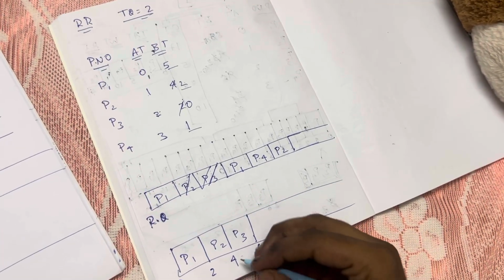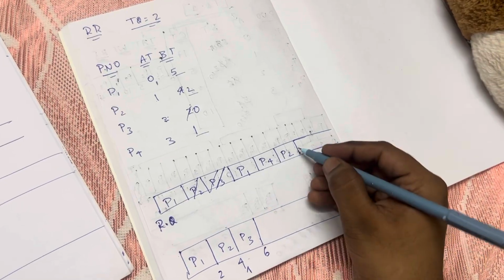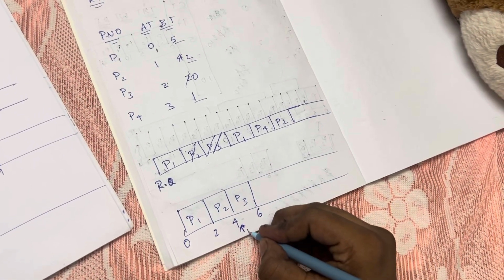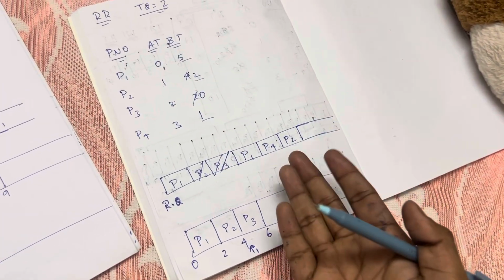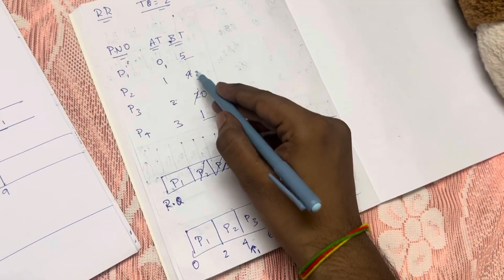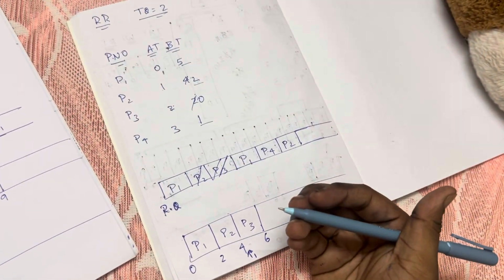Okay, because we have considered the value of P2 at 4, and P4 initially at 4, I'll tell you this as a reference: when P2 becomes 2, what will be the least arrival time?